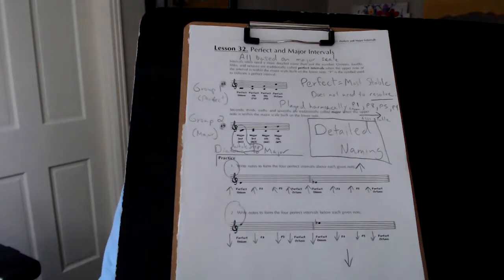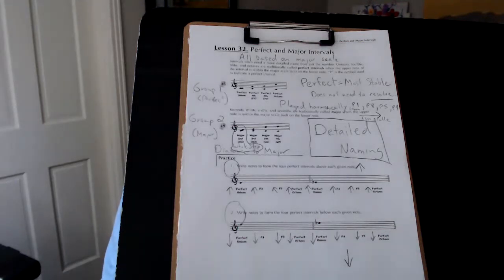Last time we talked about an interval as the distance between two notes. If you're going one note name, that would be a second. If you're going two note names, that would be a third, and so on to the seventh. The first thing we're going to do is expand your mind a little bit. Last chapter we talked about a second. That is a simple way to describe an interval. We're going to get into detailed naming now.